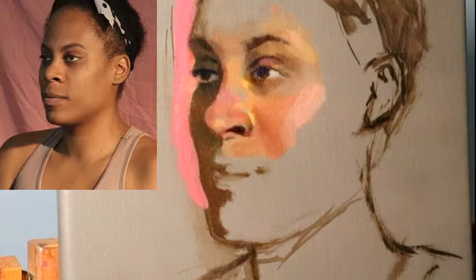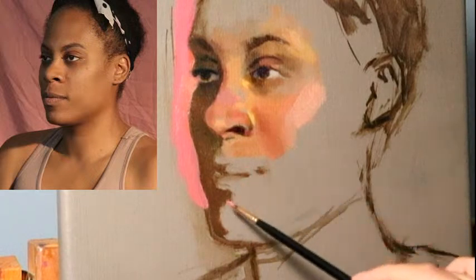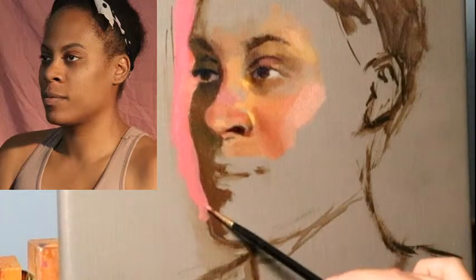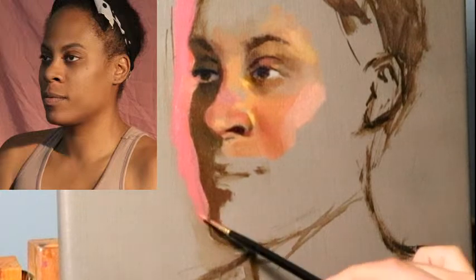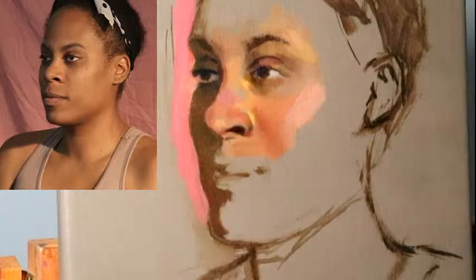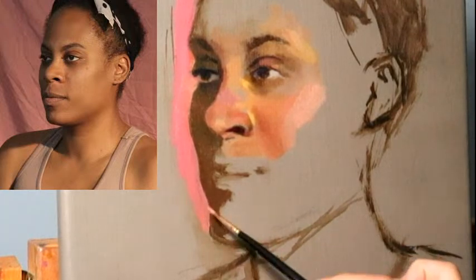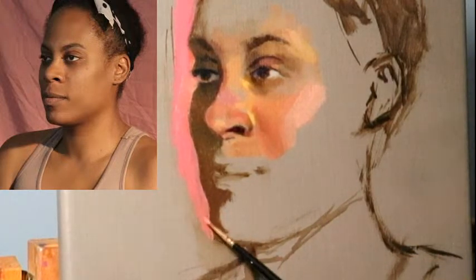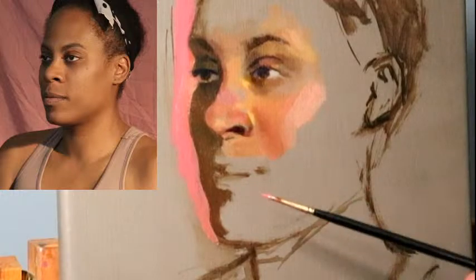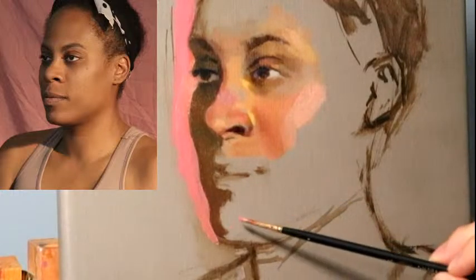There was more of an angle to the side of her face that I didn't quite have before. And with a profile view, the silhouette is absolutely vital.